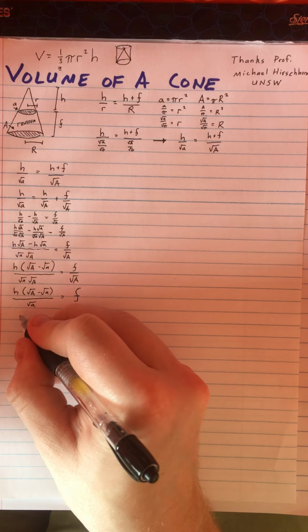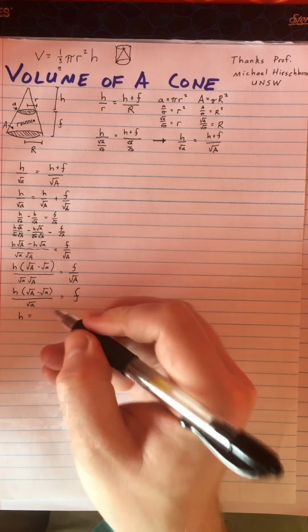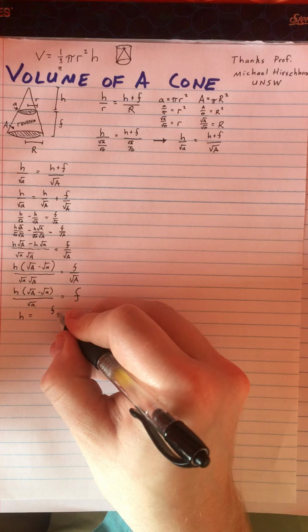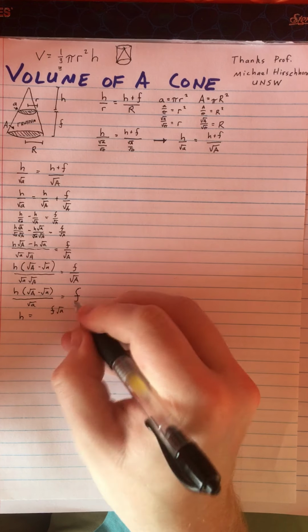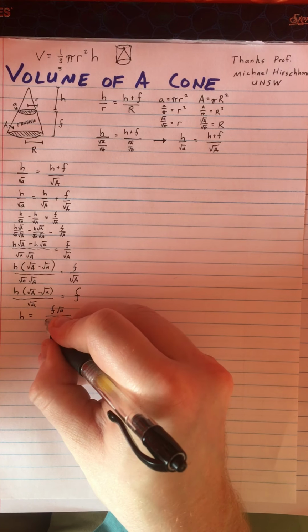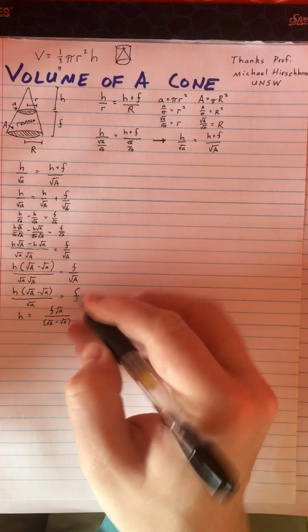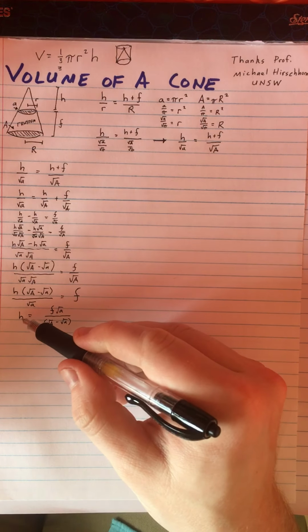If I do a little bit of manipulation, I can say that the height of the frustum times the square root of the little area, divided by the square root of big area minus the square root of little area, equals the height.